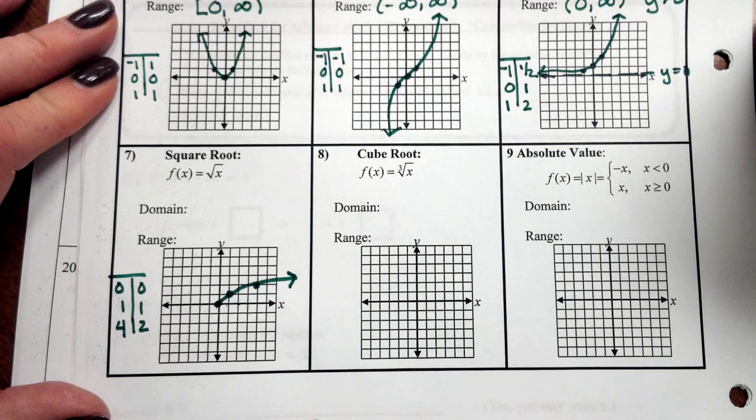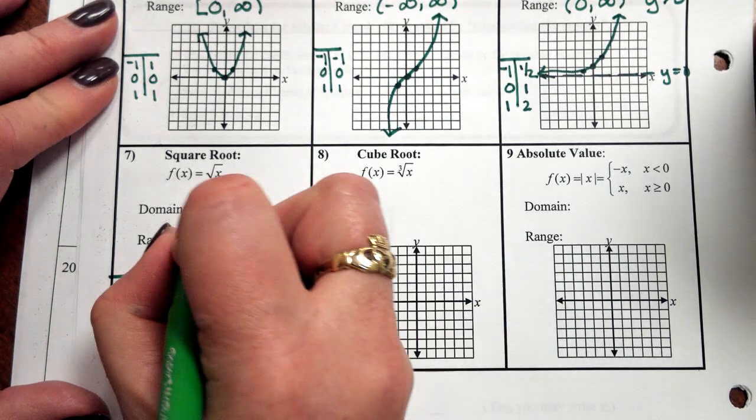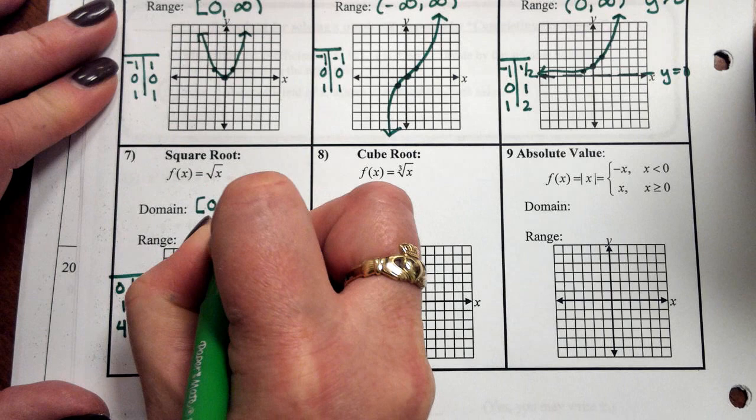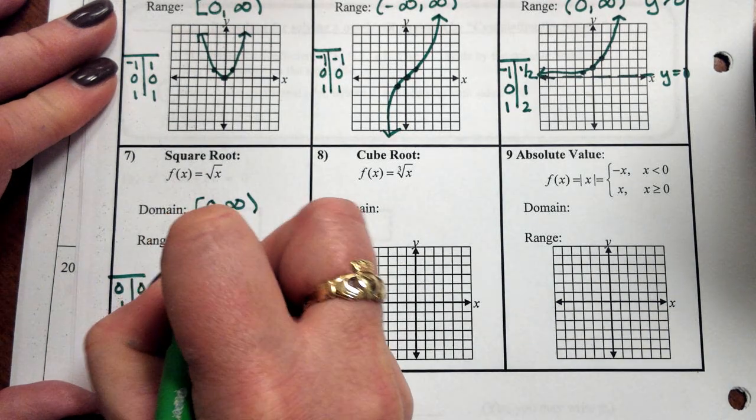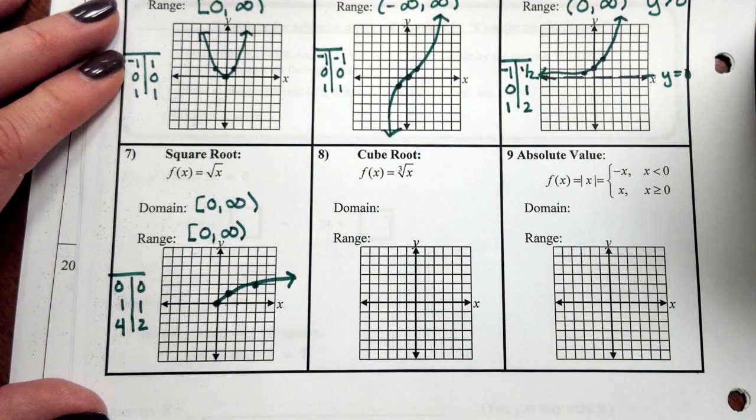So remember, that's what your square root function looks like. Remember, the domain is all real numbers greater than or equal to 0. The range is also going to be all real numbers greater than or equal to 0.